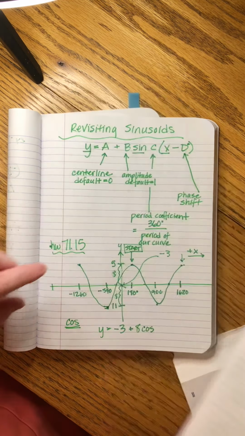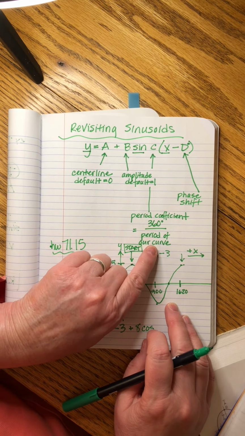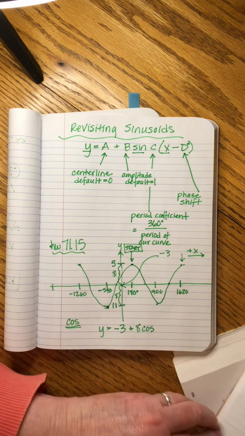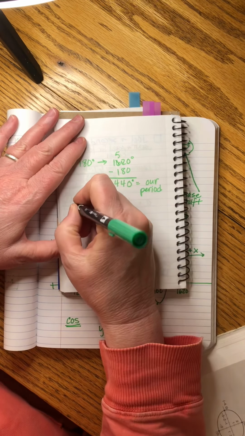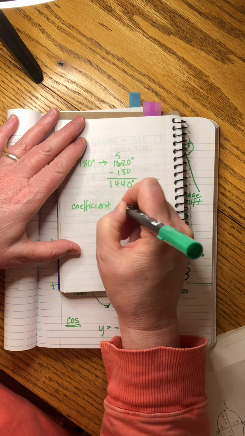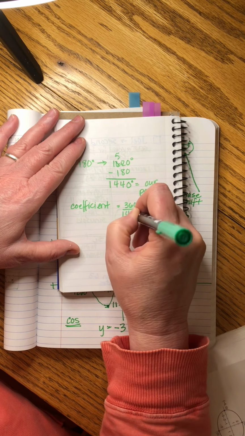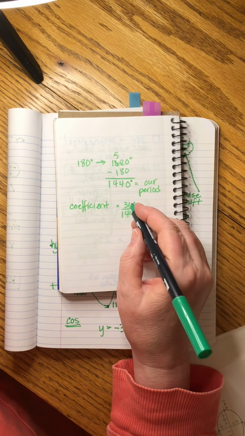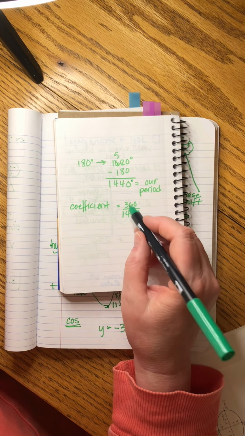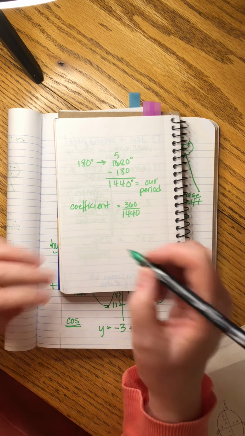Now, how do we calculate the number that we put right there? Oh yeah, we take 360 over the period of our curve. So the coefficient, the number that we actually put in the equation, equals 360 over 1440. Now, what do you want to bet that 360 goes evenly into 1440? It should. John's not going to be that mean.